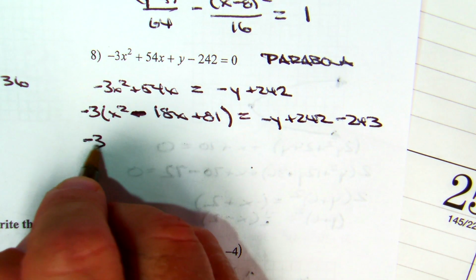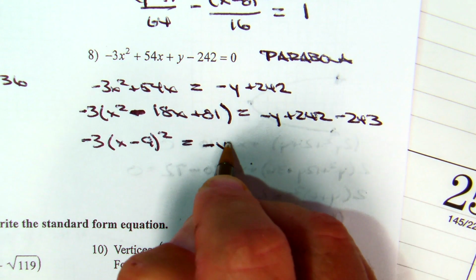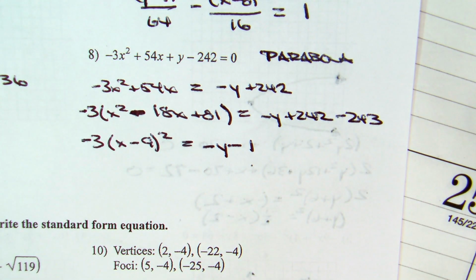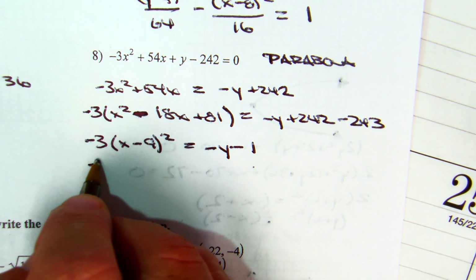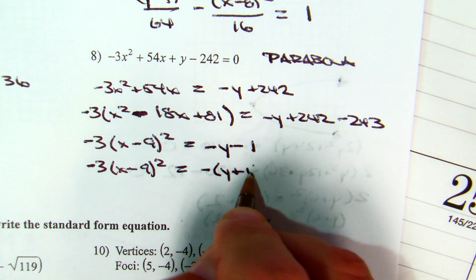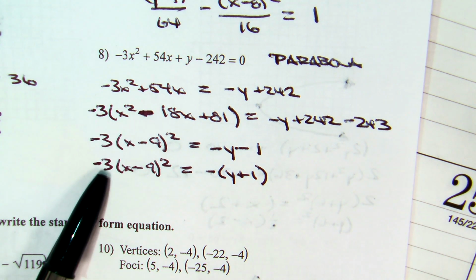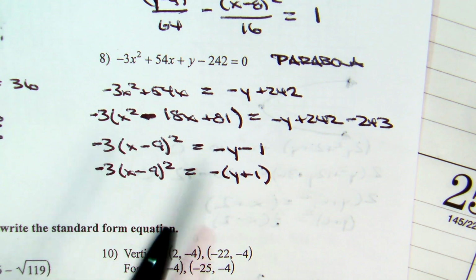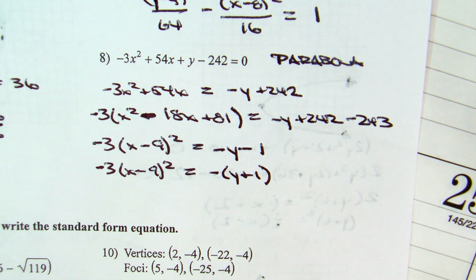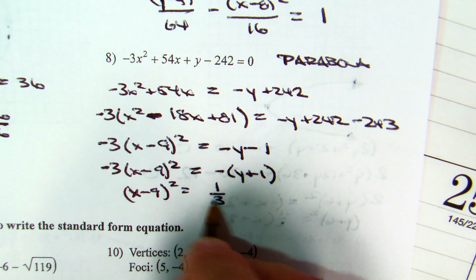This becomes negative 3 times x minus 9 squared equals negative y minus 1. You can either do this in 2 steps or 1 step. Negative 3 times x minus 9 squared equals the negative of y plus 1. And then just so you know, when you have a parabola, whatever your coefficient is, that moves over there as the inverse. The inverse of 3 would be 1/3. So this becomes x minus 9 squared equals 1/3 y plus 1.